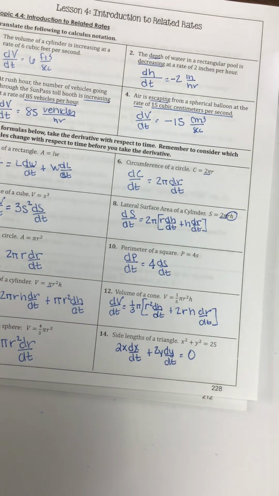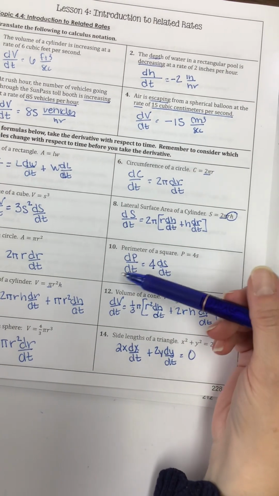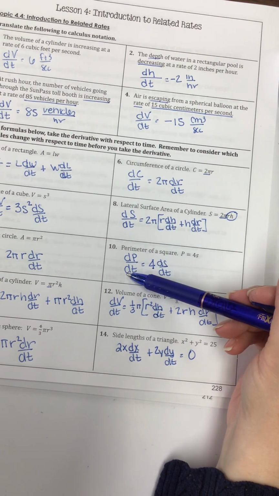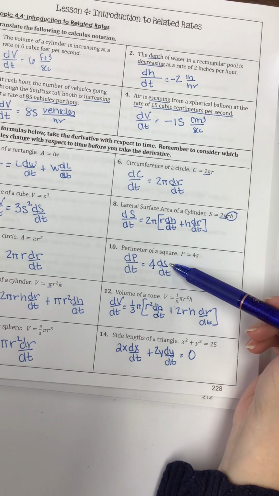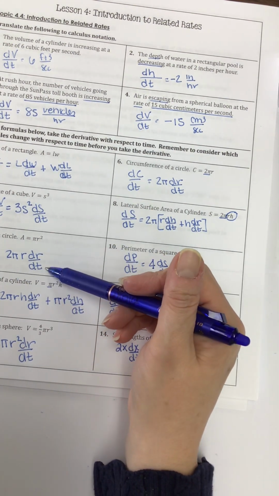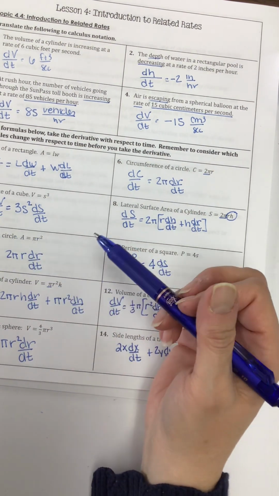Make sense? So that's just an intro. Now, what we're going to end up with is we're going to end up being given maybe dp over dt and solving for ds dt, or we're going to be given dr dt, or have to find it, and be solving for this. Okay?